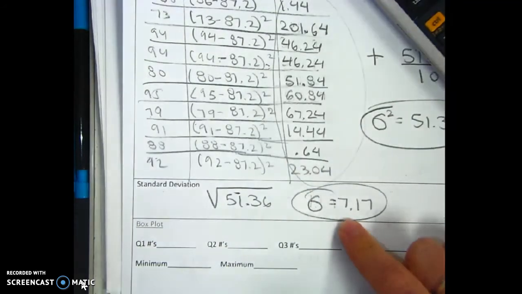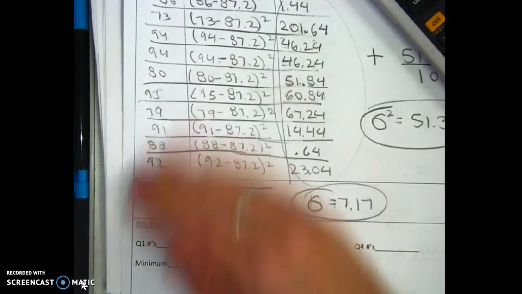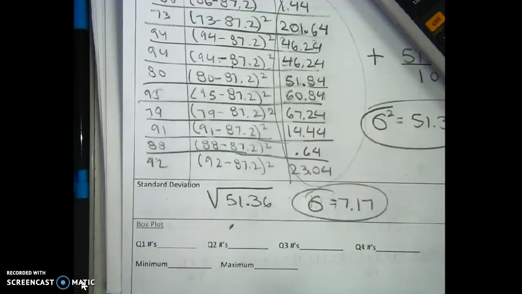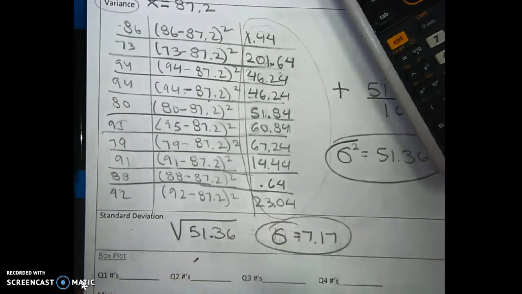What this represents is the average of each score based on the mean. The higher the standard deviation, the more variance there is in your data. The smaller the standard deviation, the closer together your information is.